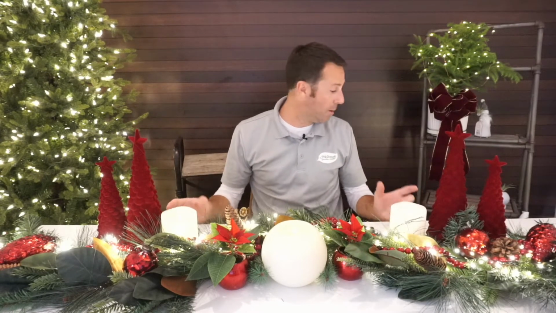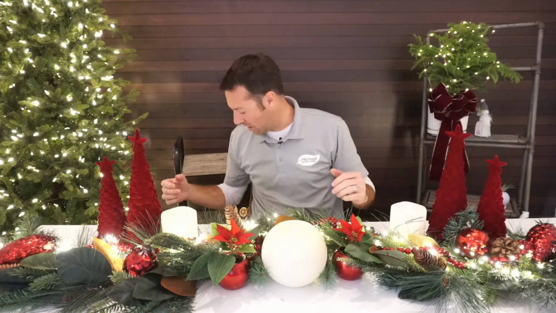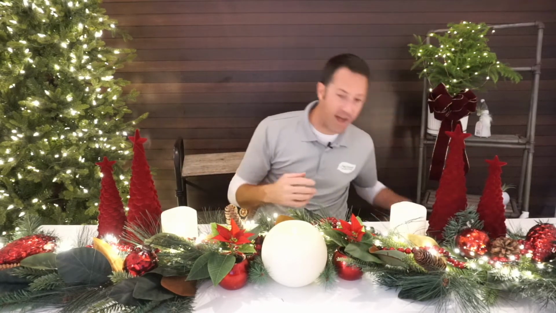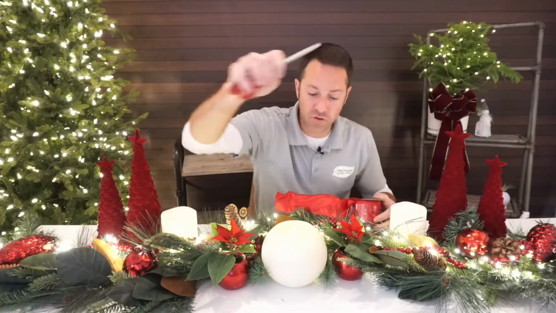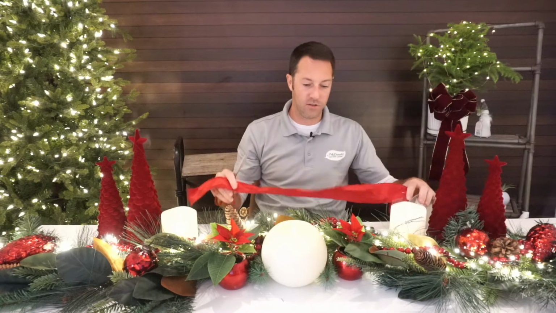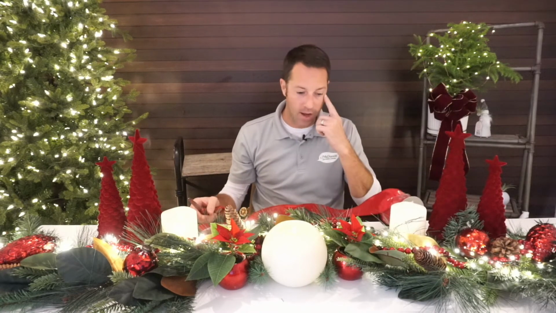Perfect. All right, well this is really becoming very red and very cool, but it's just kind of hard for me. So I want to add some lightness and some airiness, and that's where ribbon comes in for me. I can't stress enough what ribbon does to any kind of decorating. I mentioned those magnolias.